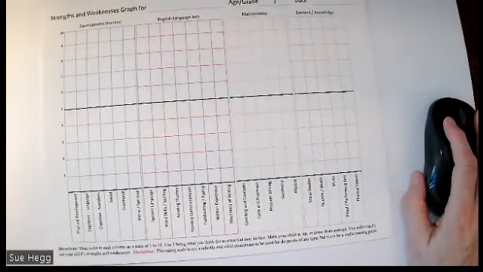So I want to change my camera here and share my screen so that we can take a look at the strengths and weaknesses graph.